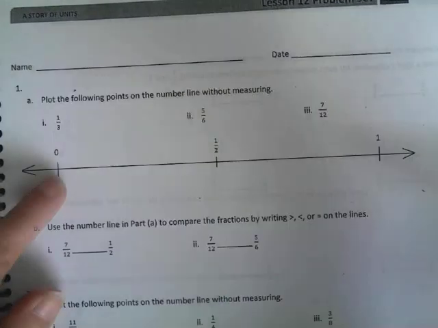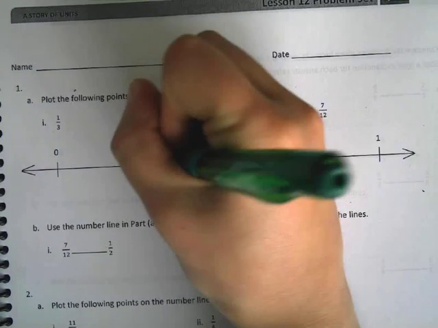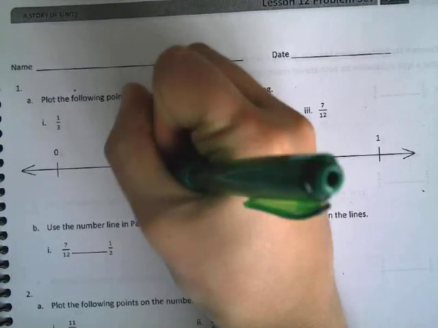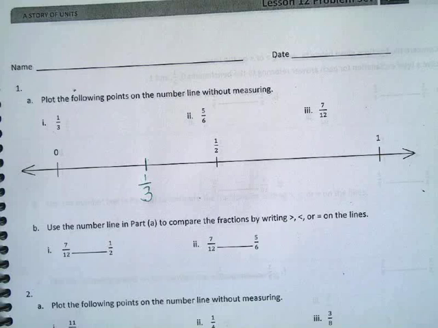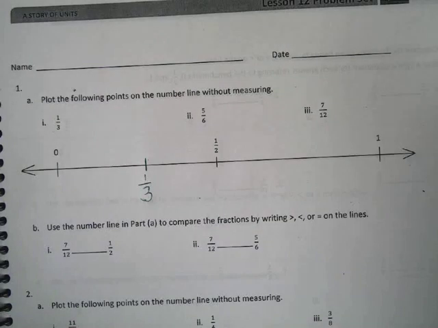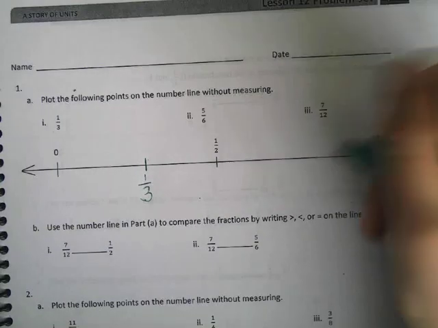Where do you think it's going to be, a little bit closer to the 0 or a little bit closer to the half? Yeah, I agree. Not much, but a little bit. What can we do to show if we wanted to be exact without getting a ruler out? If we wanted to be exact, what else could I do to make sure I have it in the right spot? Zachary? Brendan? Draw the rest of the thirds in.